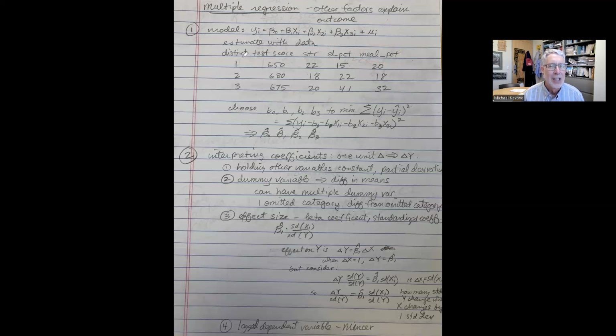So we have a set of districts, 1, 2, 3 listed here. We have observations for each one of their values for each of the variables, and those would be the three variables, x1, x2, and x3, we would include in the regression. And then we're estimating beta 1, beta 2, and beta 3.